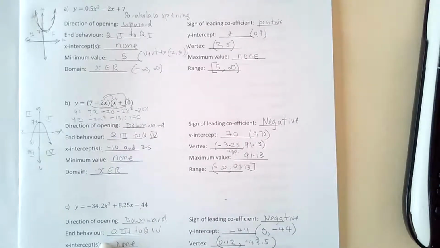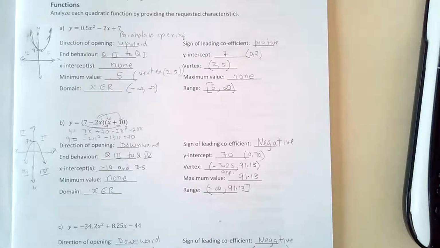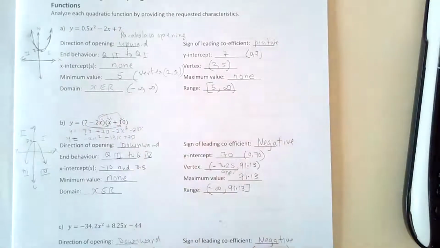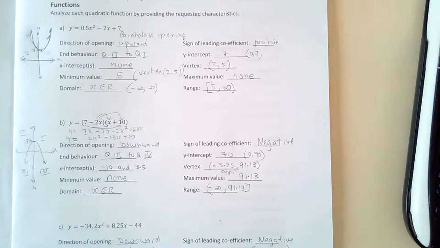In end behavior, we describe the quadrants: from quadrant 3 to 4 if it's going down, and from 2 to 1 if it's going up. Find the x-intercept, the minimum value, domain, and range.